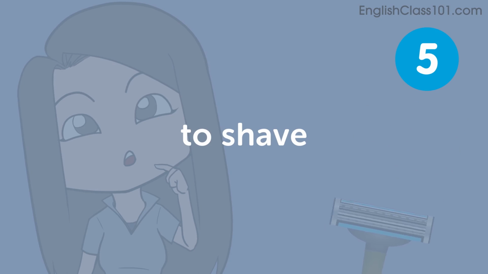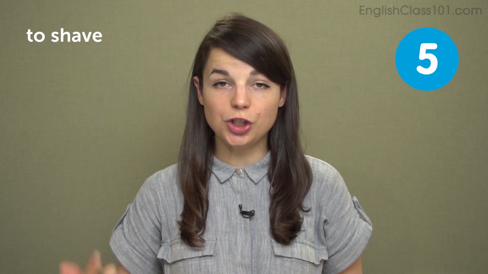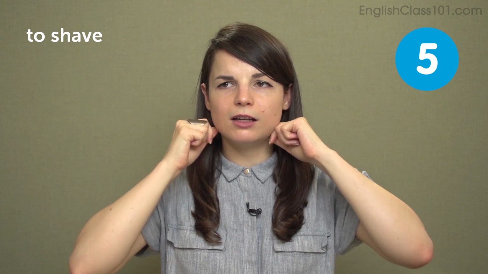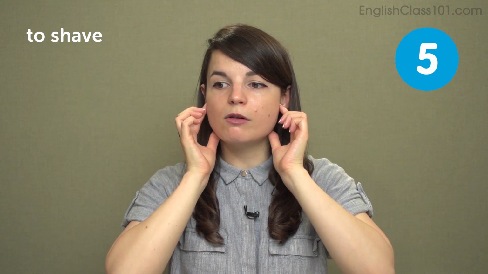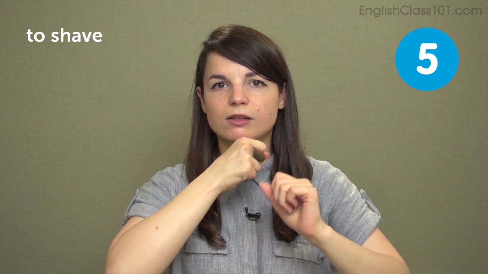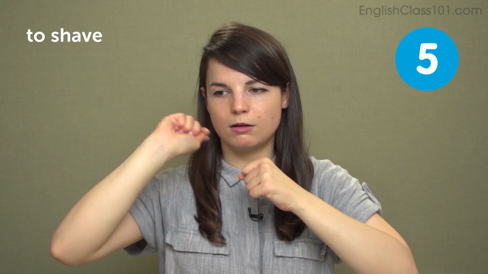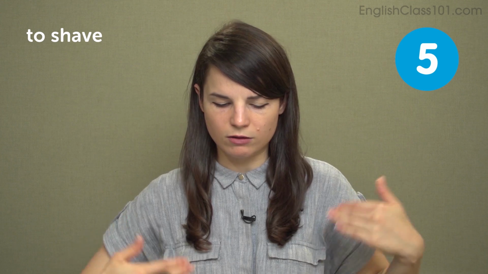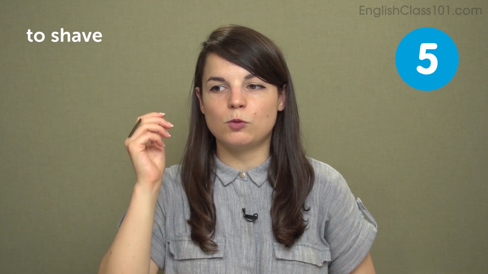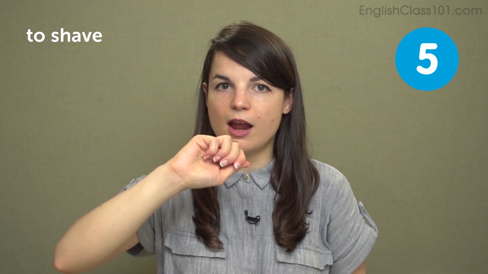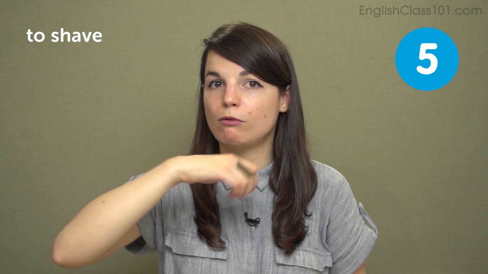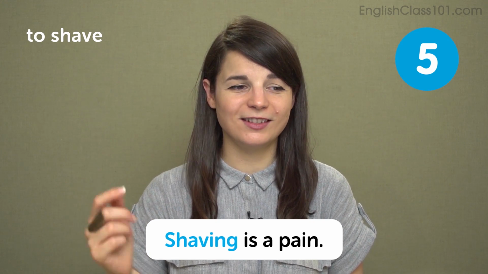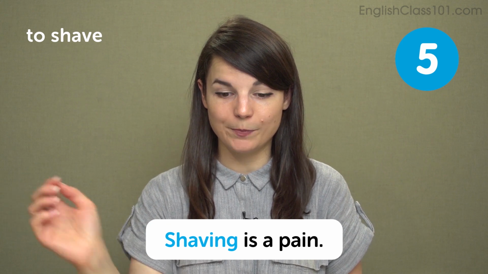To shave. The next expression is to shave. To shave is to remove hair, like if you're a man, here usually. To remove the hair here with a razor, with another, like a blade of some kind, or maybe you remove body hair or hair on your legs, whatever. We use the verb to shave with a razor. In a sentence, shaving is a pain, for sure, meaning shaving is troublesome.